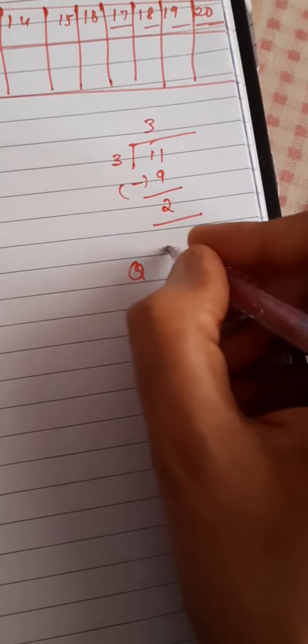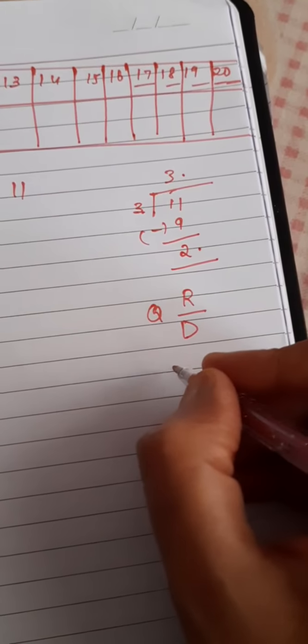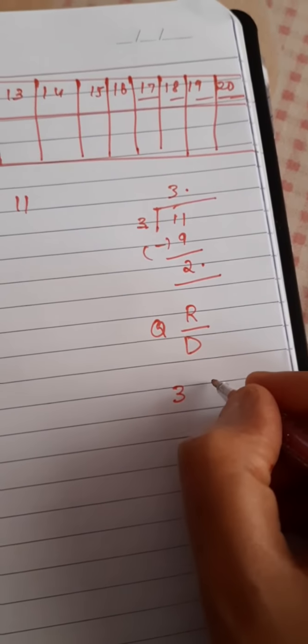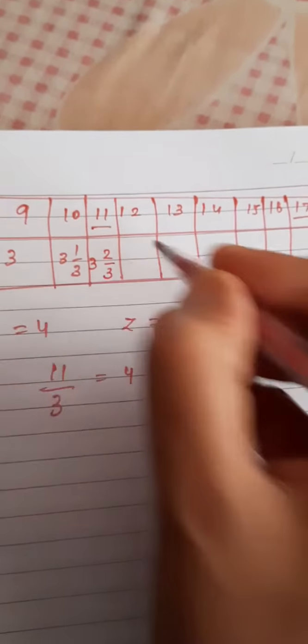So by 3 table we have to do 11. 3 times 3 is 9. The remainder is 2. So you know how to get the mixed fraction. It's quotient, remainder by divisor. So it's going to be 3 2 by 3. The answer is 3 2 by 3.